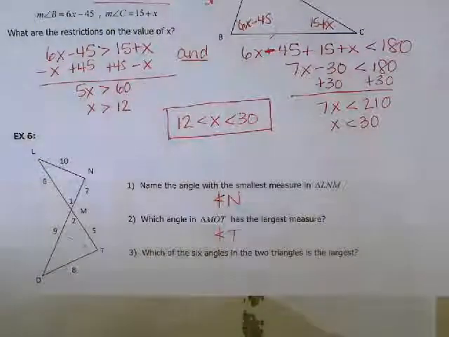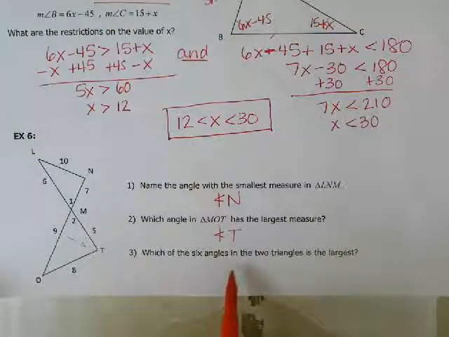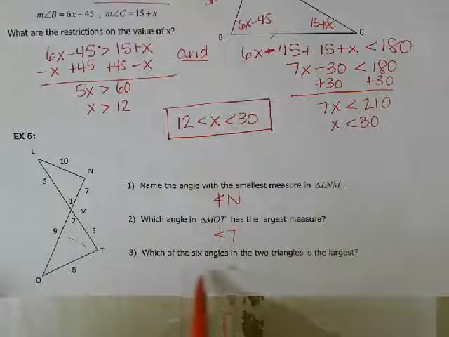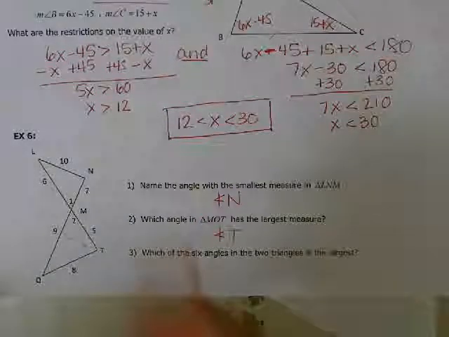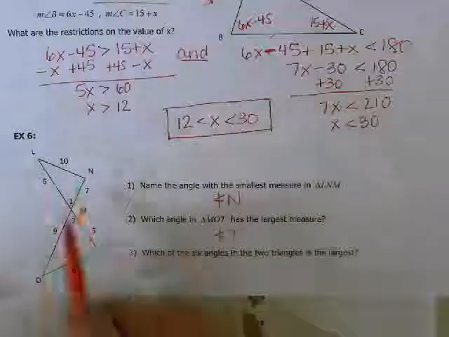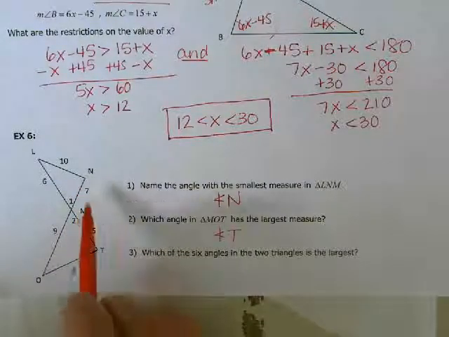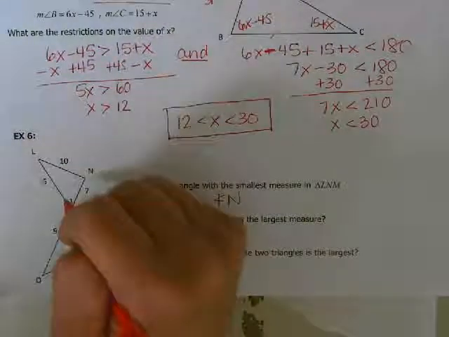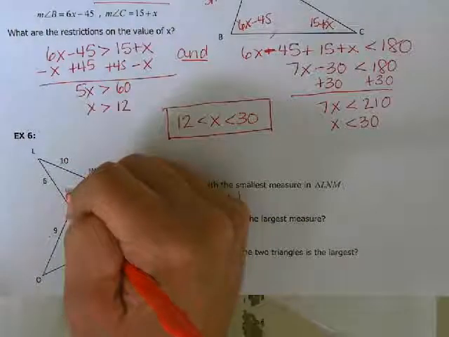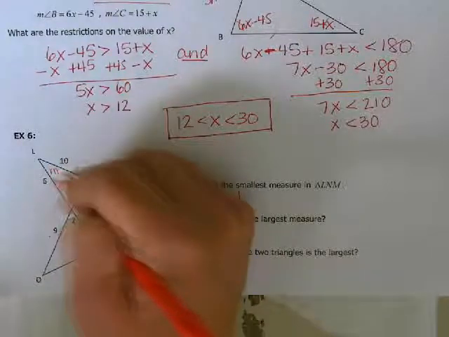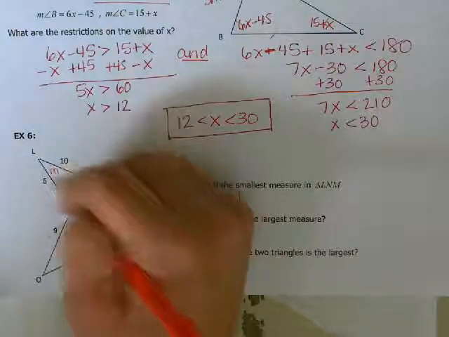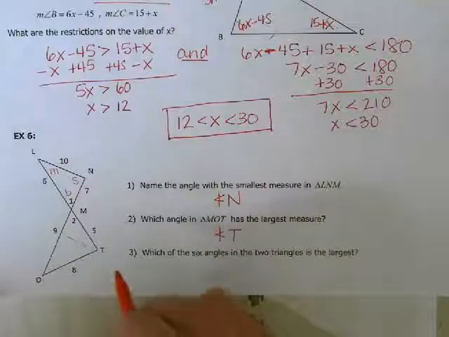All right, so now in the last question, and this one's a little tougher, we want to know which of the 6 angles in the 2 triangles is the largest? Now, if I just use the inverse isosceles triangle theorem, I know that in this top triangle, this is the biggest angle. The 7 is the medium side, and the angle across from the 7 is the medium angle, and the one across from the 6 is the smallest angle.